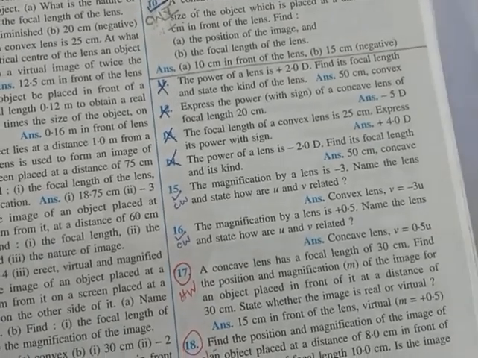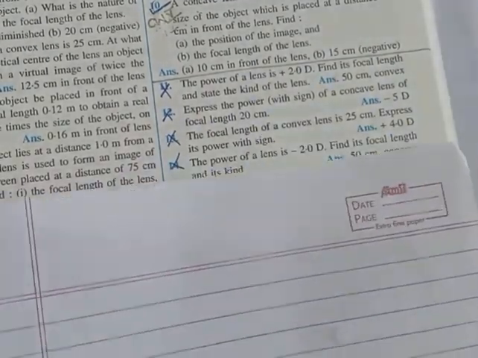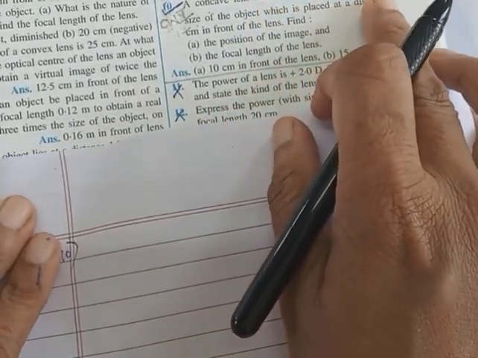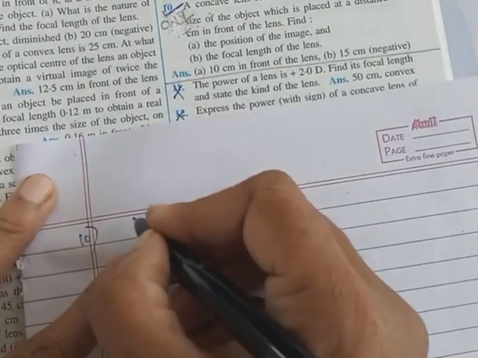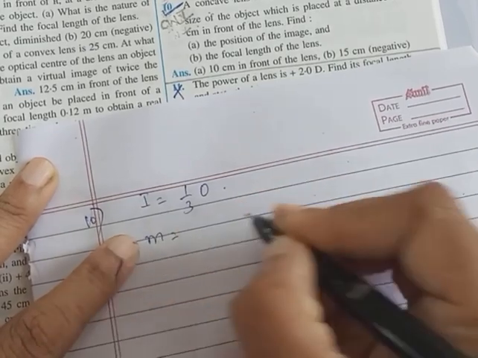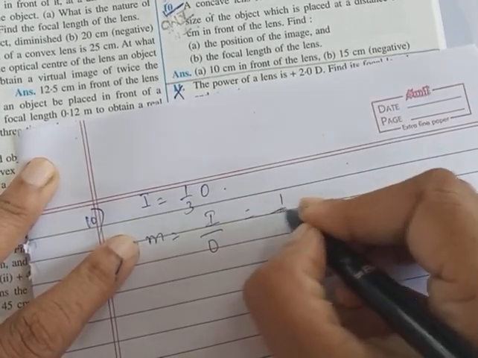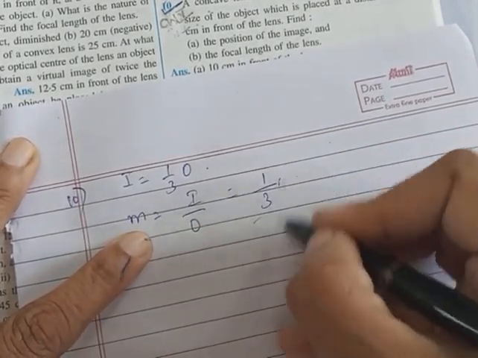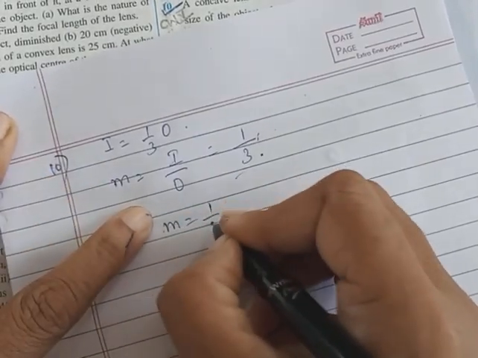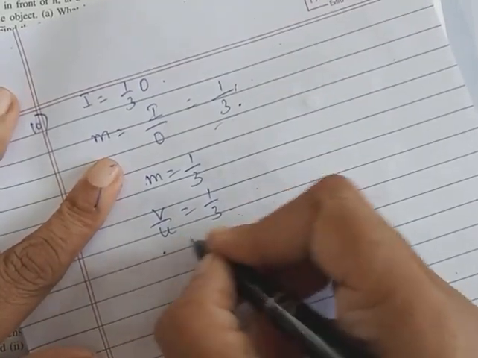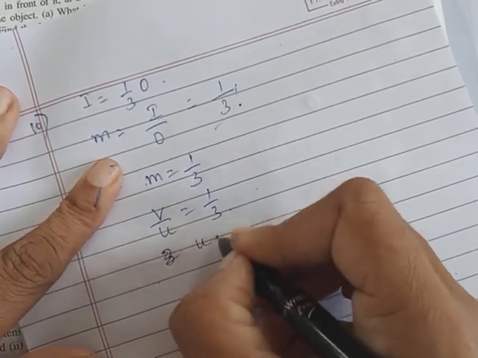The same way, the 10th question also, if you see, a concave lens forms an erect image of 1/3 the size of the object. Here image is 1/3 the size of the object. So what will happen to your magnification? I by O, that is 1 by 3. So your magnification will be 1 by 3, or V by U is 1 by 3, or U is equal to 3V.